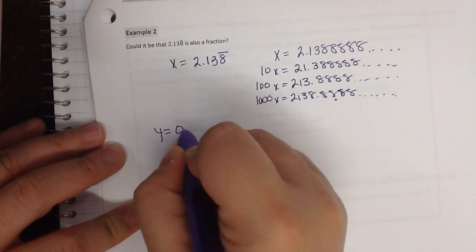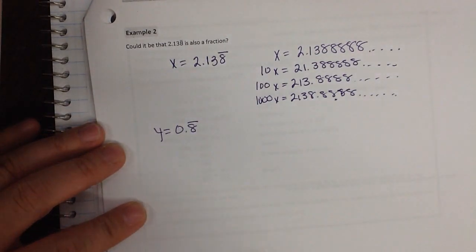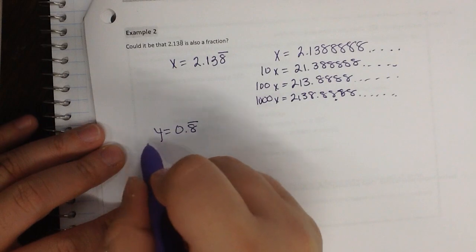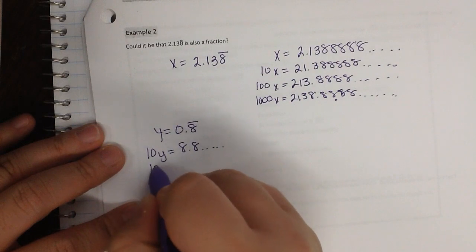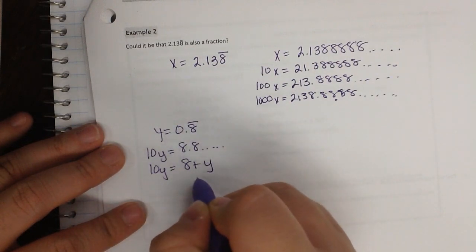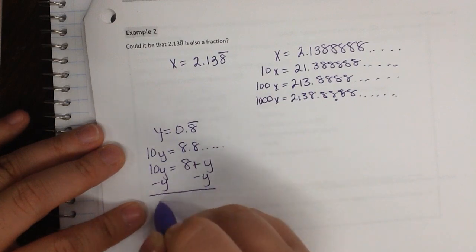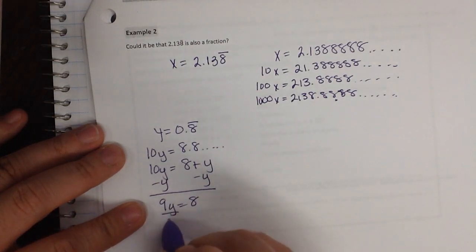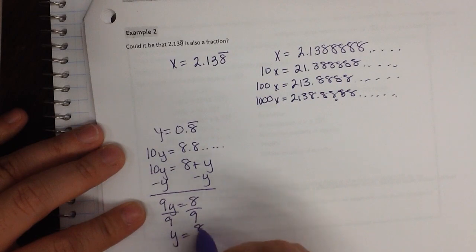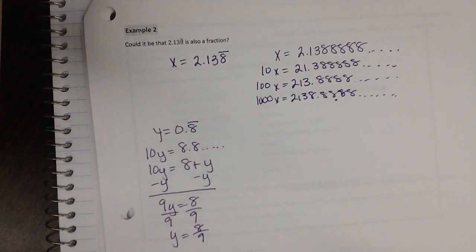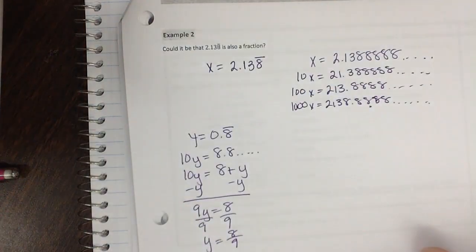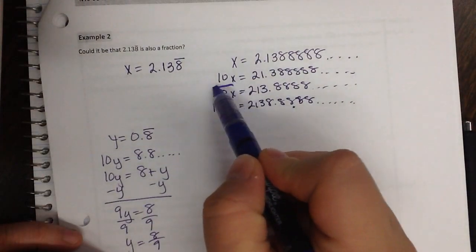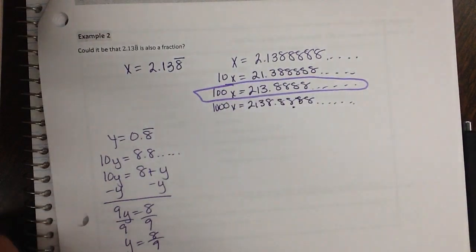We're going to say y equals 0.8 repeated. If I multiply both sides by 10, I get 10y equals 8.8 dot dot dot. So 10y equals 8 plus y. Subtract y on both sides. 9y equals 8. Divide by 9. y equals 8/9. Then we can go back to this and plug in.